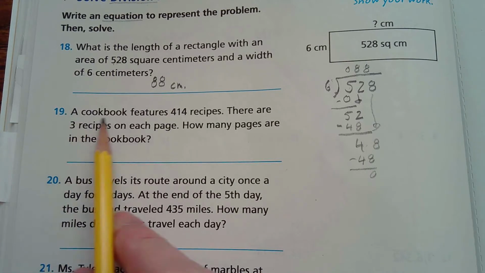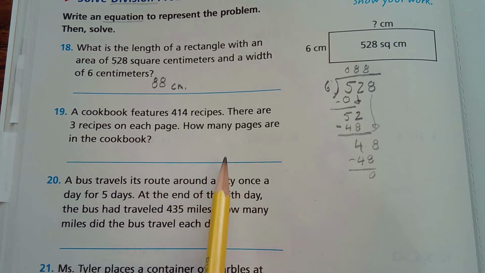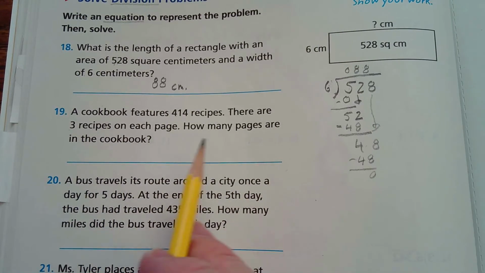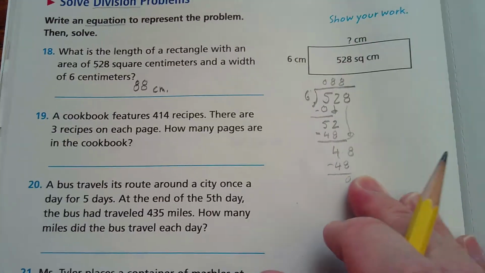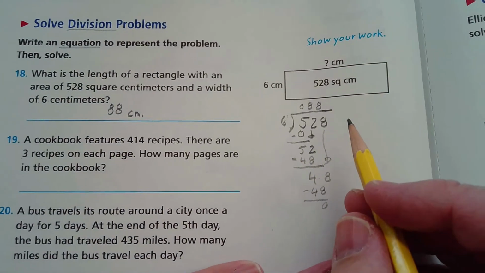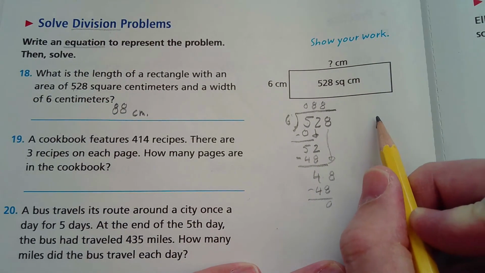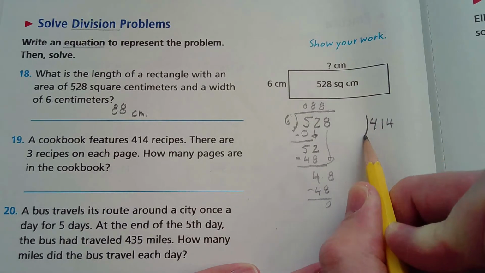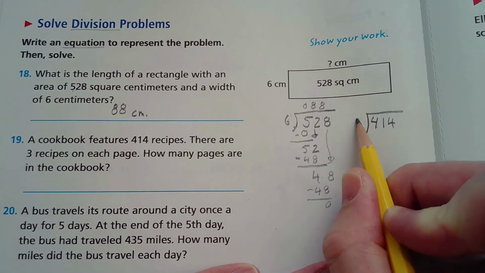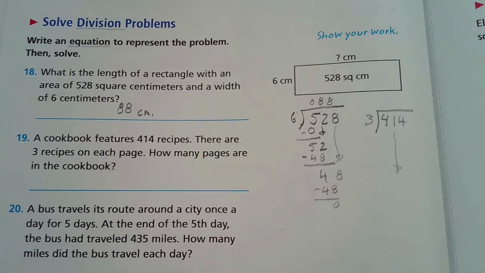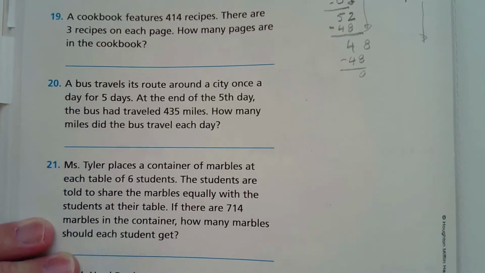A cookbook features 414 recipes. There are 3 recipes on each page. How many pages are in the cookbook? Well, I'm not going to solve this one, but you can see the pattern's going to form here. 414 divided by 3 recipes per page, and then you would go about solving that problem. Okay, so I'll just read the rest of these for you, and we'll keep going.